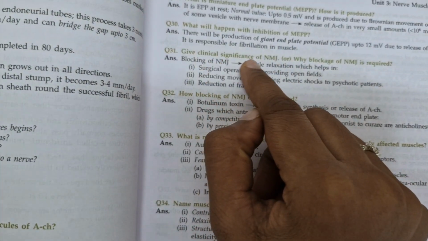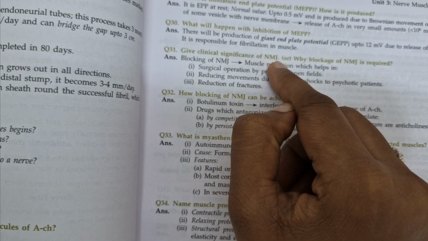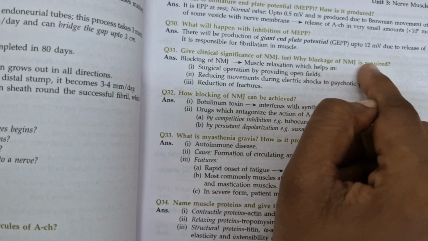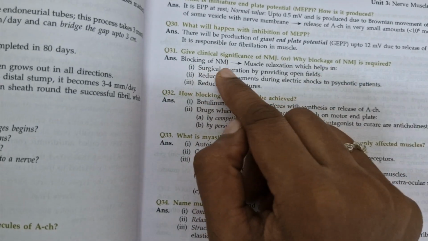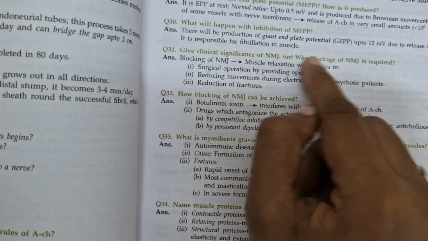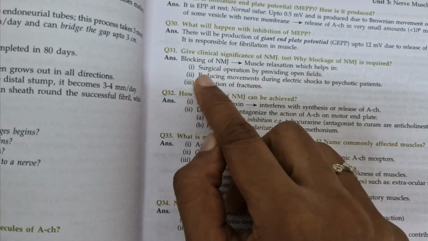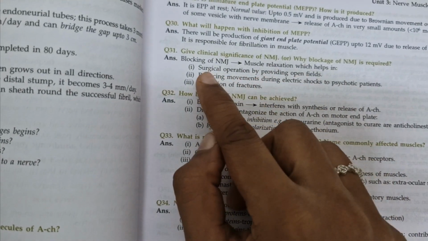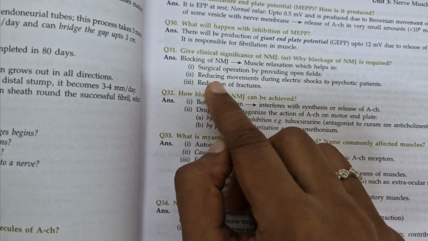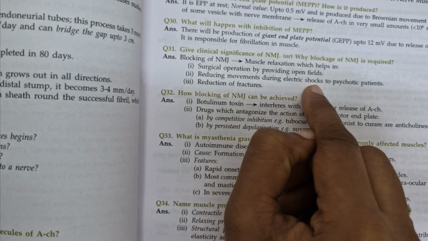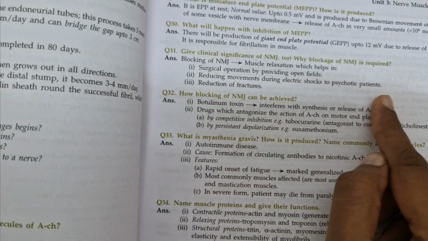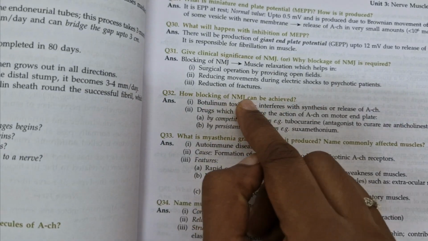Give the clinical significance of the neuromuscular junction. Why is blockage of the neuromuscular junction required? Blocking the neuromuscular junction causes muscle relaxation, which helps in surgical operations by providing an open field, reducing the movement during electric shocks in psychotic patients, and reducing fractures.